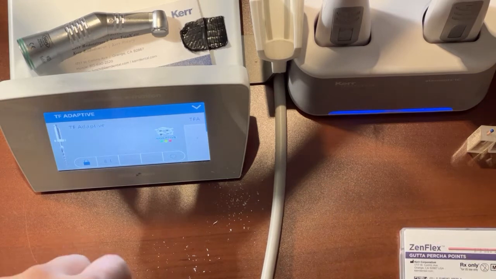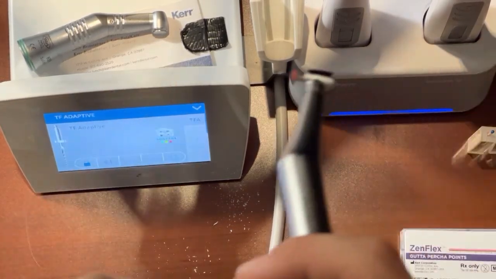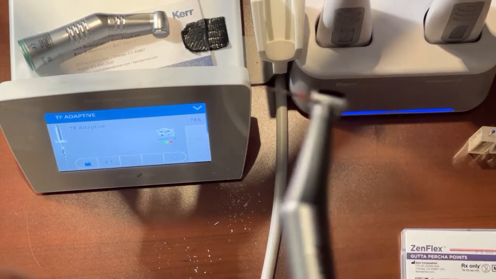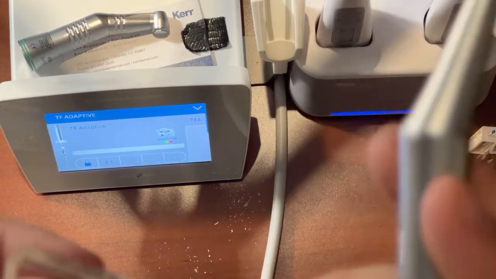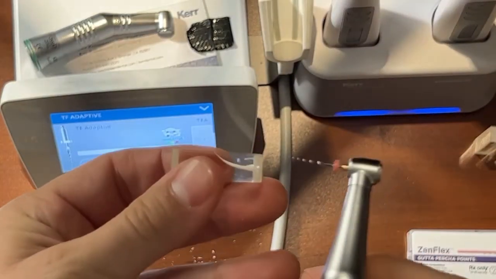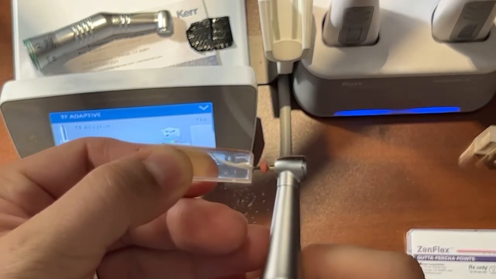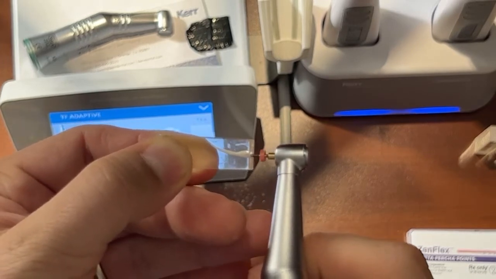Perfect. So now we have done our orifice opener step, we have done our glide path, and now we will go and shape it the rest of the way. So now we're going to take our 2506 file and start to shape that canal. We're just going 1 to 2 millimeters at a time.